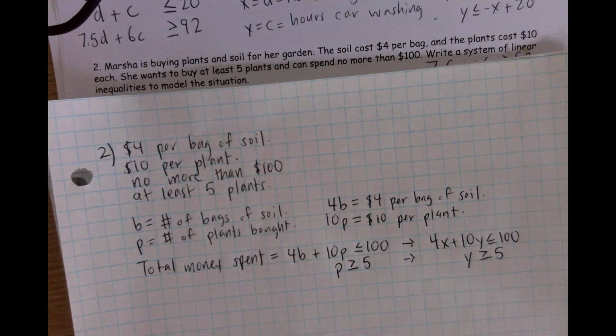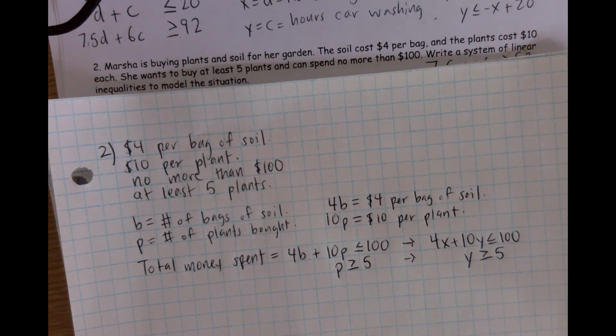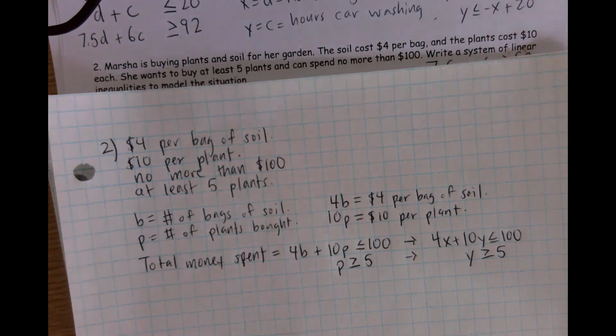All I'm doing is changing it so that I can graph these with X and Y on an X and Y graph. You could actually graph these on a B and P graph, but to make it less confusing, I'm just going to use X and Y.